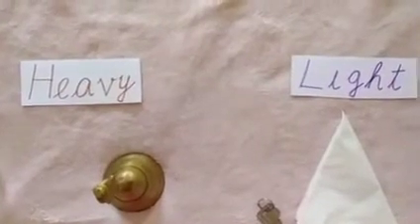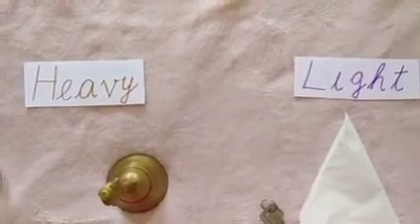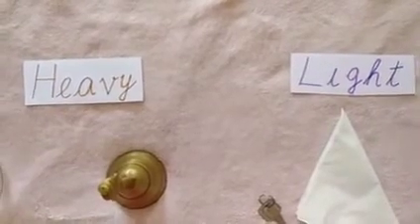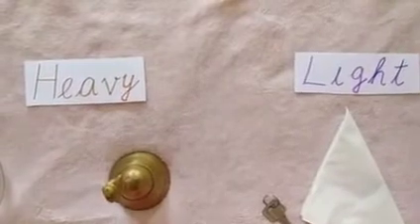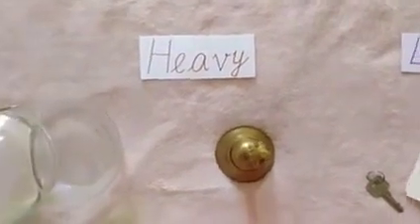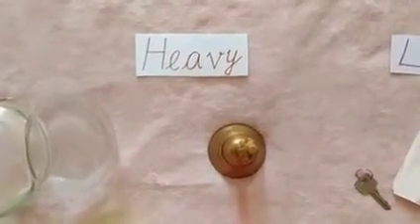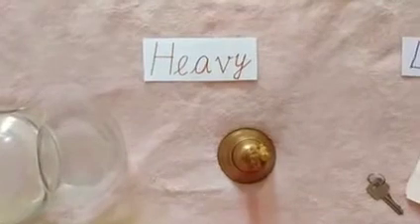The terms to compare weight. Yes, when we are describing the weight of an object, we will use the terms heavy and light. Now first let's take heavy. So what is the meaning of heavy? We also sometimes use the word hefty.